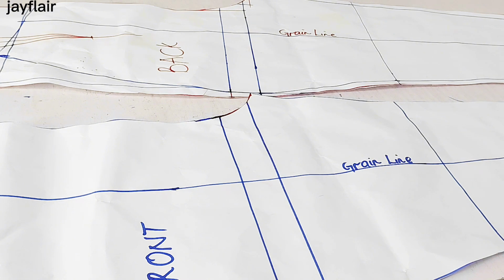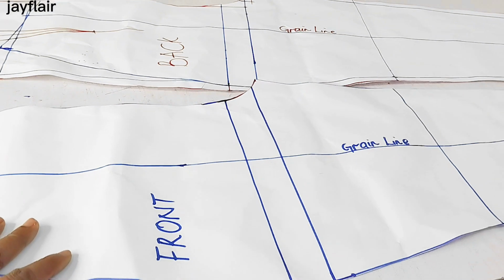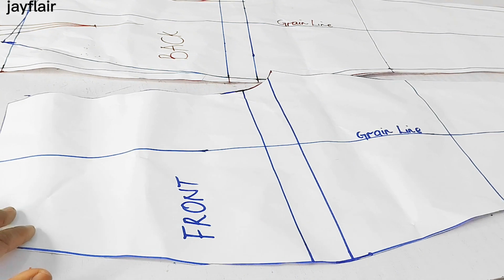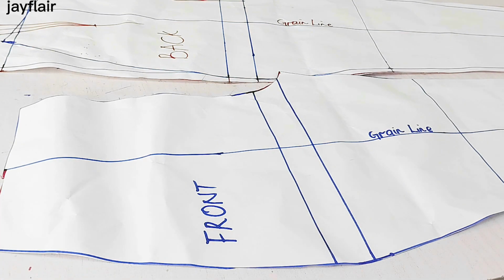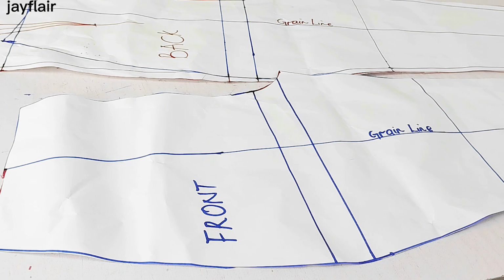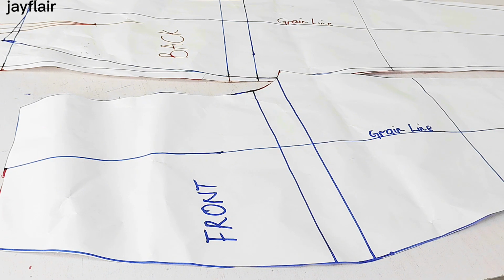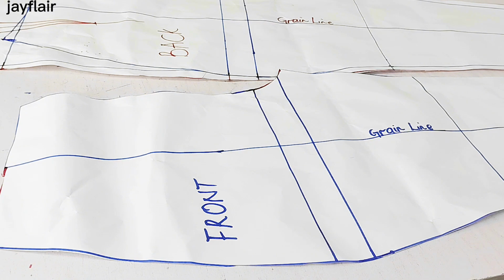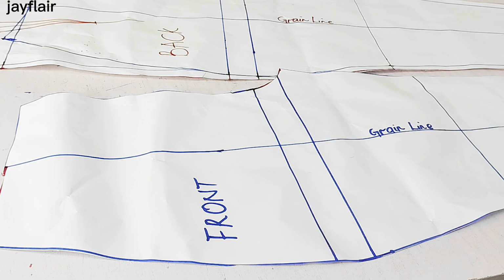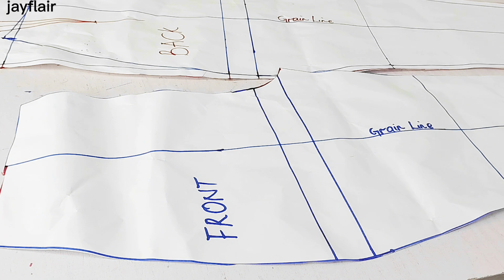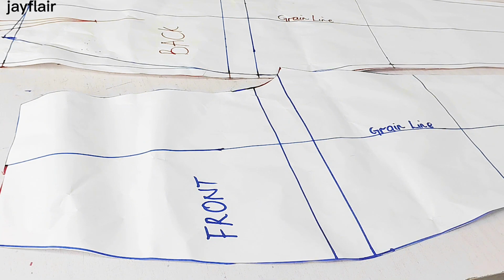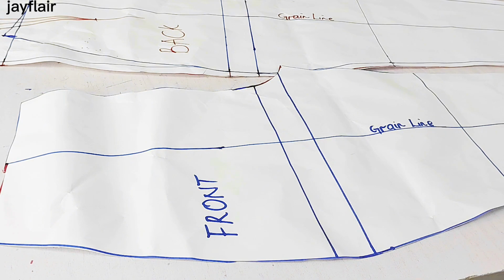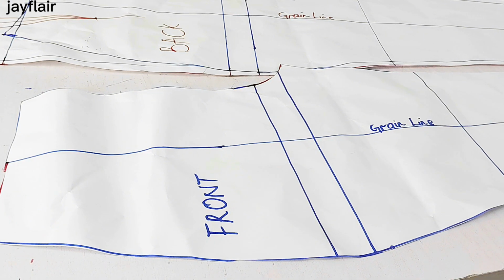And this pant tutorial was actually demanded by someone. Someone asked me to make it, and they are waiting patiently for this tutorial to drop. So try as much as possible to draft yours and to make a pant, and send me the pictures so that I can see your work, and if there's any correction, I can do the correction also.